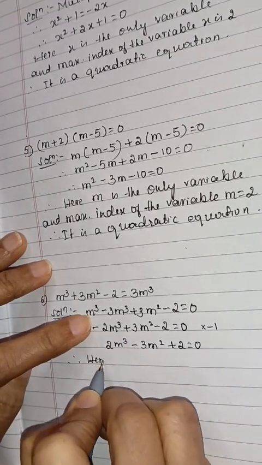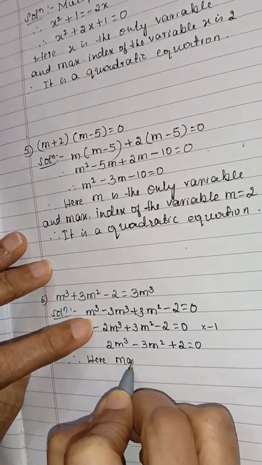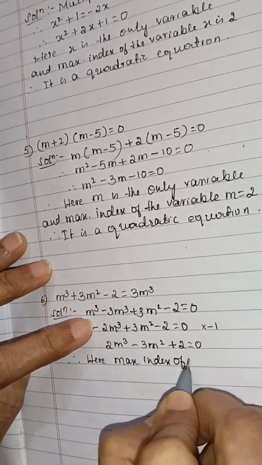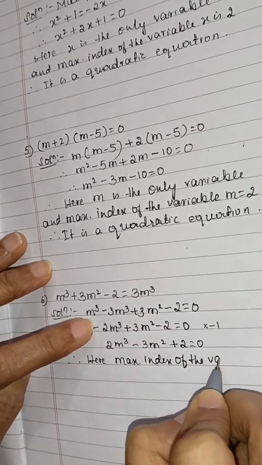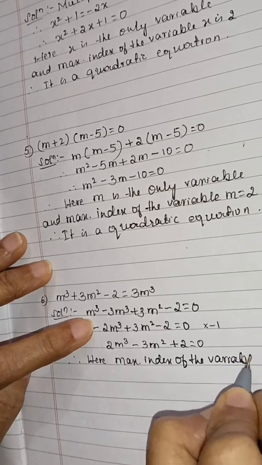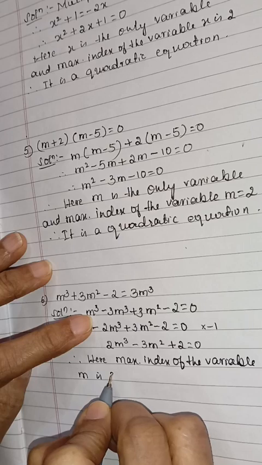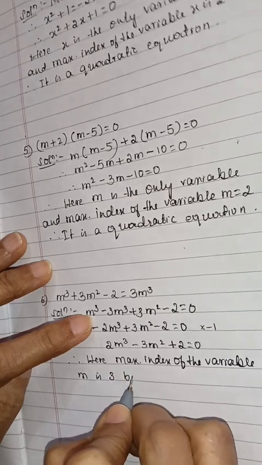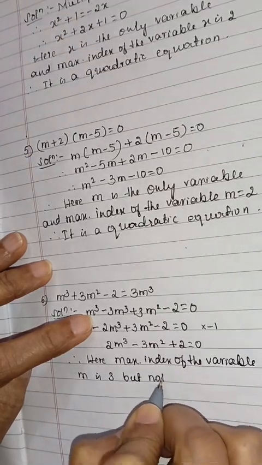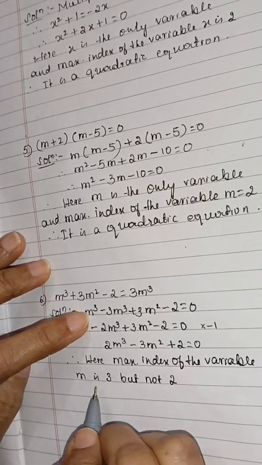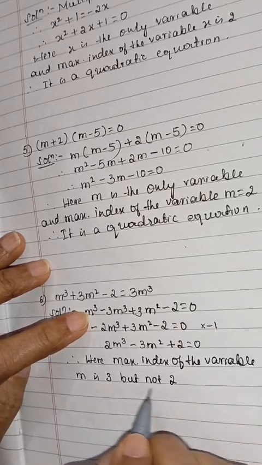Here the maximum index of the variable m is 3 but not 2.